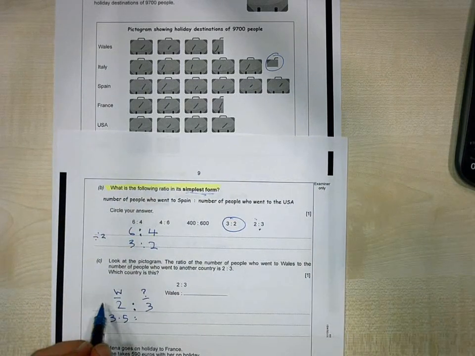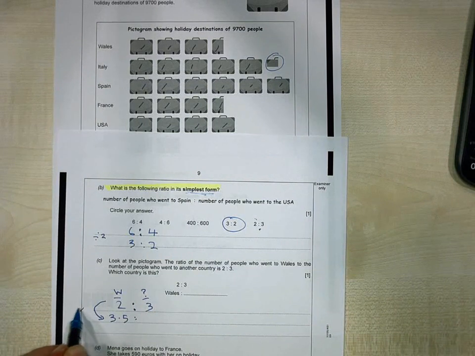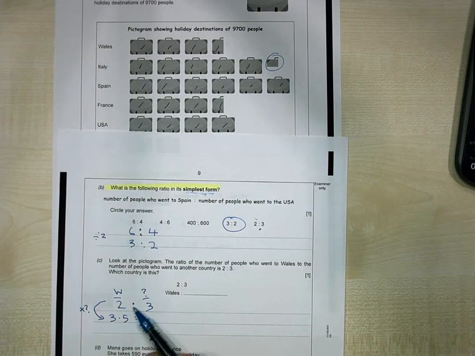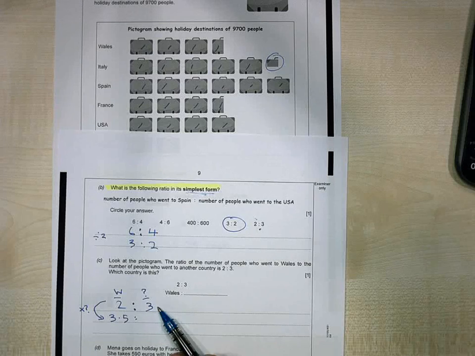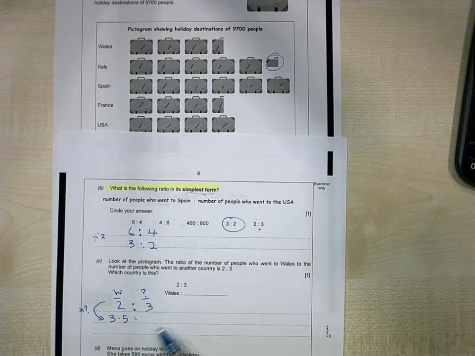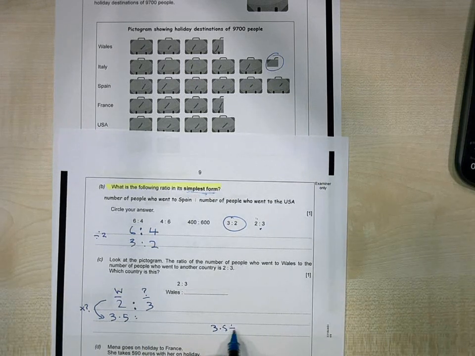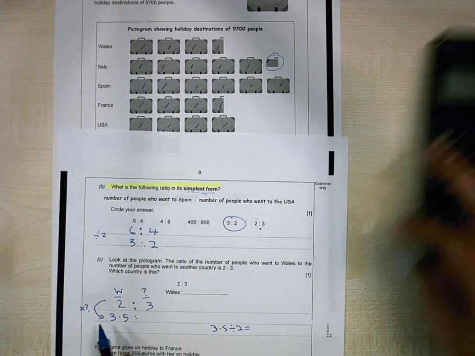So if I can work out what the scale is, what am I multiplying that by? I can then do the same to the 3 and find out which list of suitcases has that amount. So I do 3.5 divided by 2 to work out what the scale is.